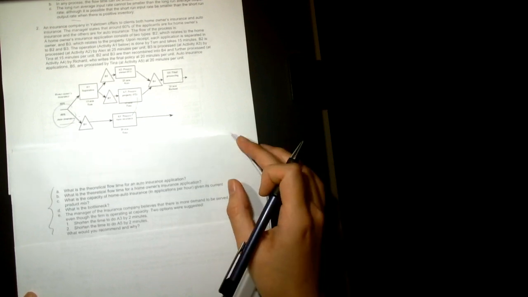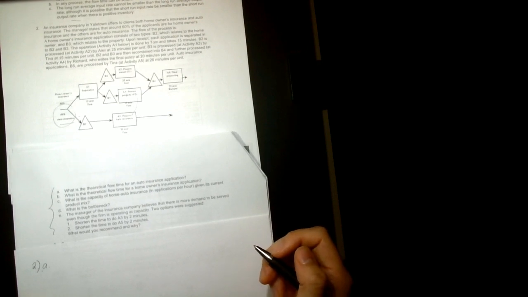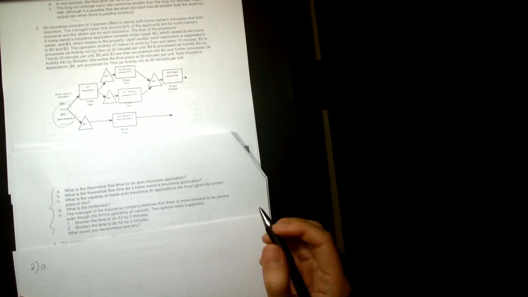Okay, so I'll start with A. So there's number 2. 2A asks for what is the theoretical flow time for an auto insurance application. So again, the flow time is the time it takes for the application to go from the beginning to the end of the entire process, assuming there's no wait time. So the first one is very easy. The process just has a single step. So therefore, it's just 20 minutes.